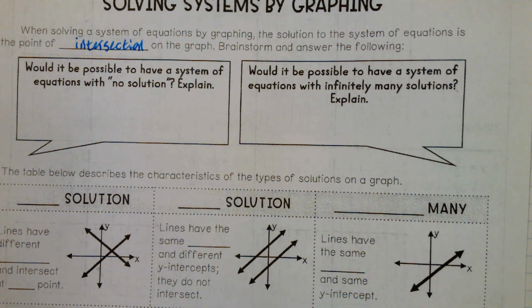Okay, so would it be possible to have a system of equations with no solution? In other words, is it possible to have two lines that would give you no solution? What would it look like? How would we describe it? Think of two lines. Most of the times, two lines will cross.